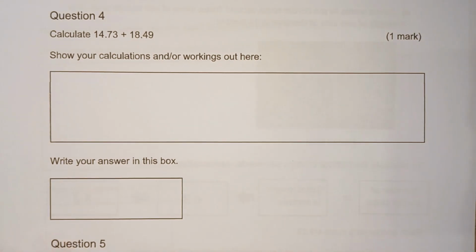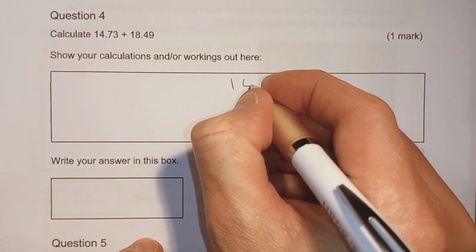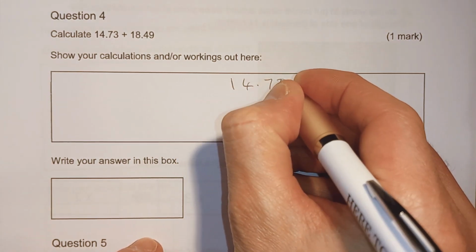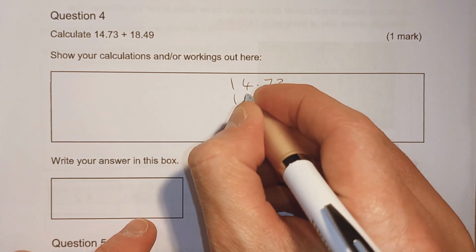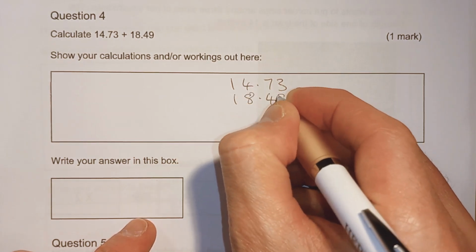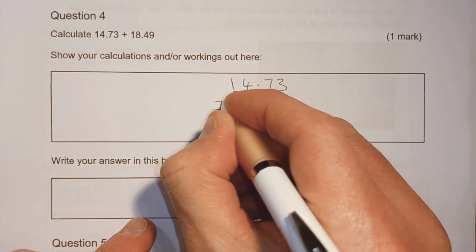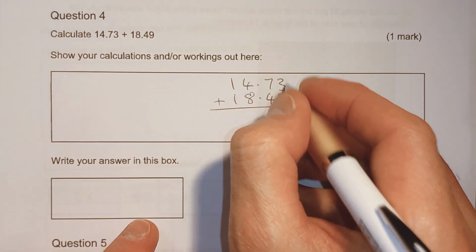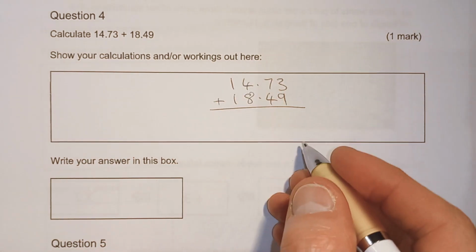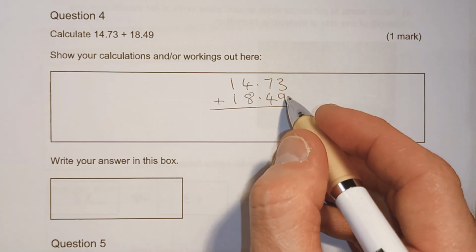Question 4. Calculate 14.73 plus 18.49. Show your calculations and/or workings out here. Right, so I'm going to write my 14.73 above my 18.49. And again, I'm making sure everything is lined up. Tens, units, tenths, hundredths. And we always start adding up from the far right.